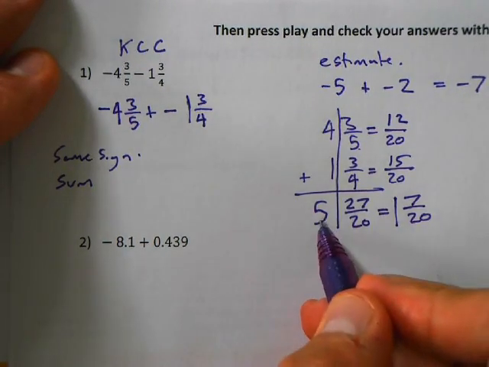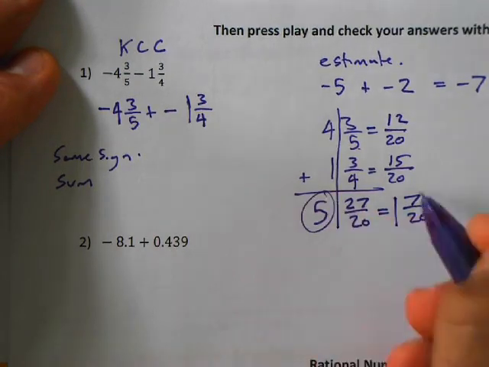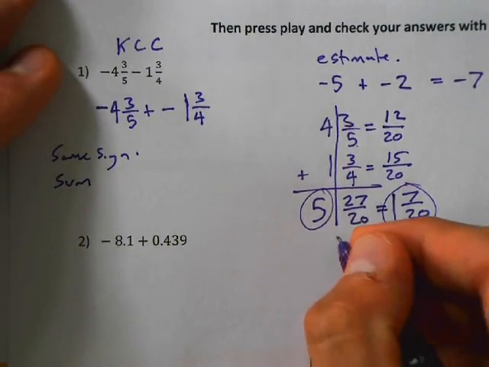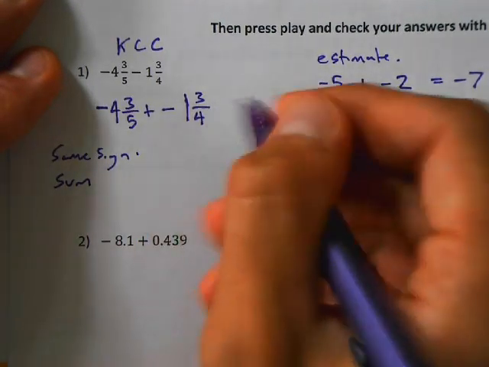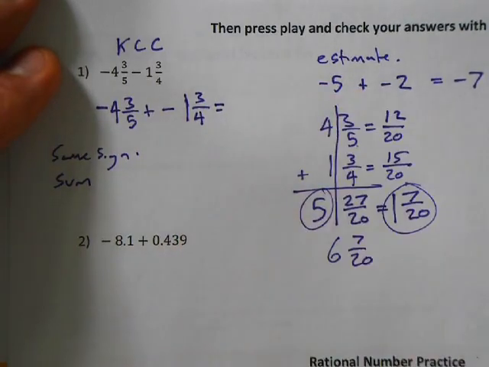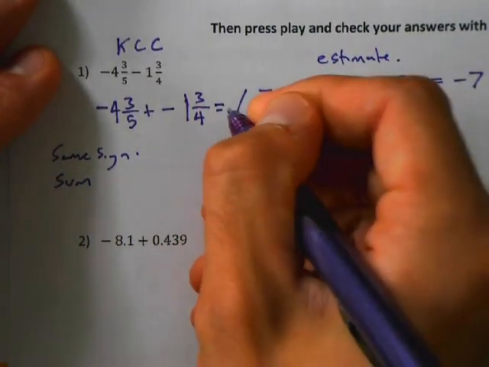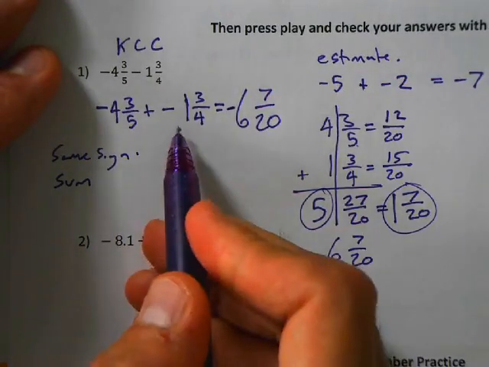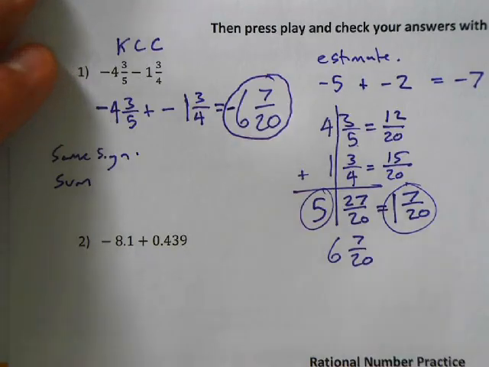And then if I put 5 together with 1 and 7/20, these two things are going to combine to make 6 and 7/20. Okay, and so that means my final answer over here is 6 and 7/20. And don't forget the sign. It's a negative because I have two numbers that are negative that I'm adding.